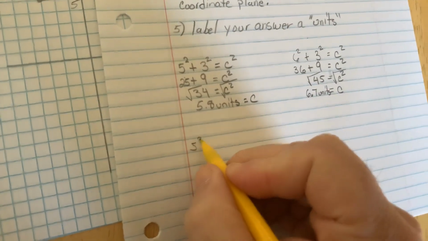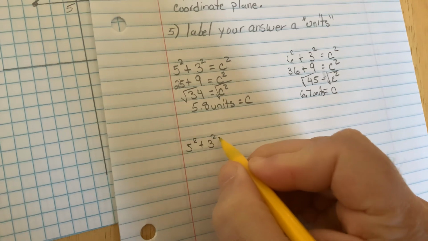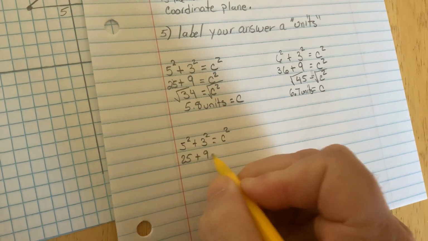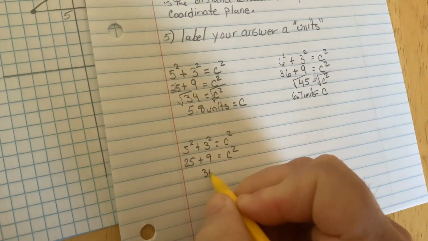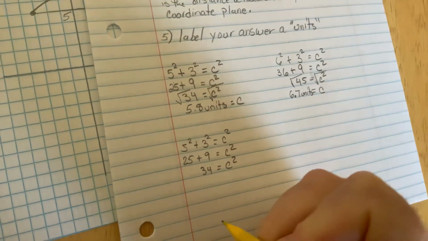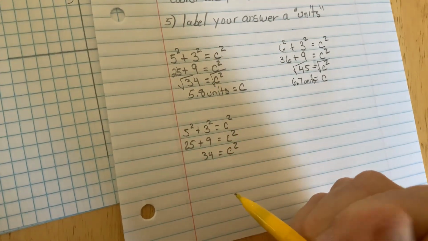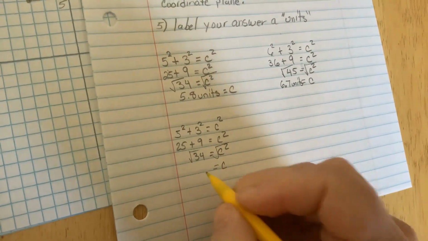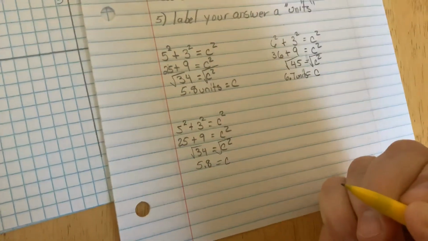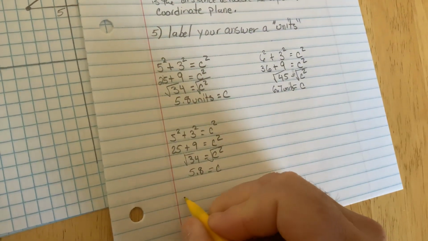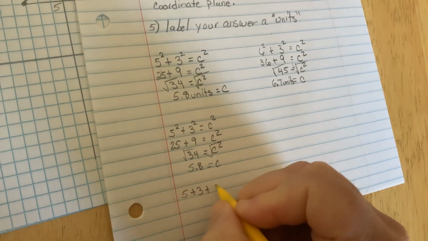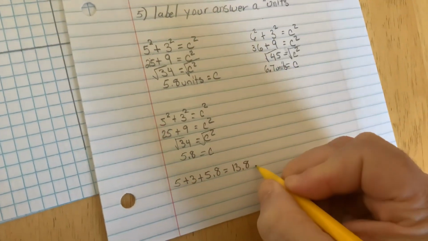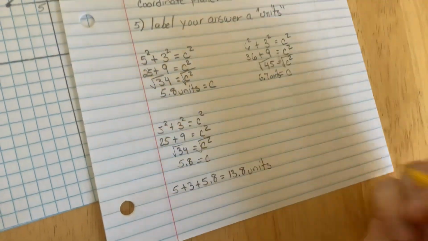So we're still going to go 5 squared plus 3 squared equals C squared. 5 squared being 25, 3 squared being 9, and C squared, we get 34 equals C squared. Okay, just the same as what's above it. So we square root both sides, and we end up with C equals 5.8. So now what we have to do to find the perimeter is we're going to take 5 plus 3 plus 5.8, and we end up with 13.8, and then we label it units.